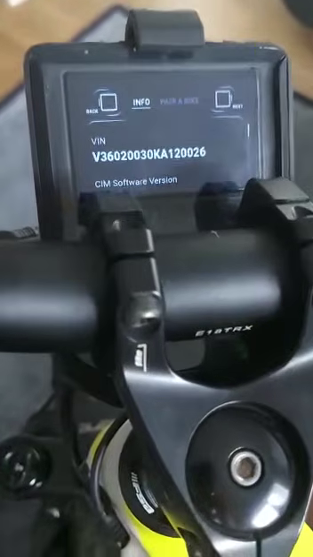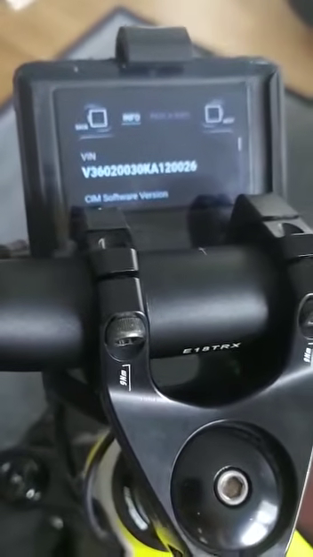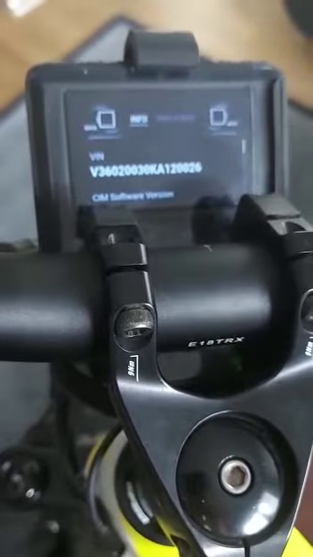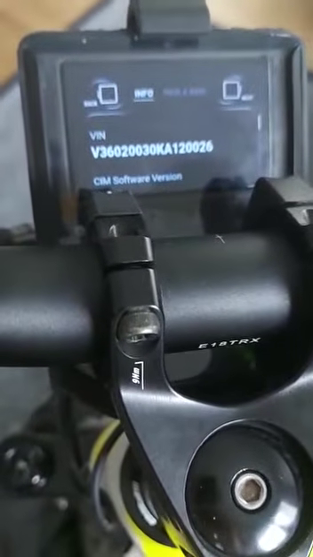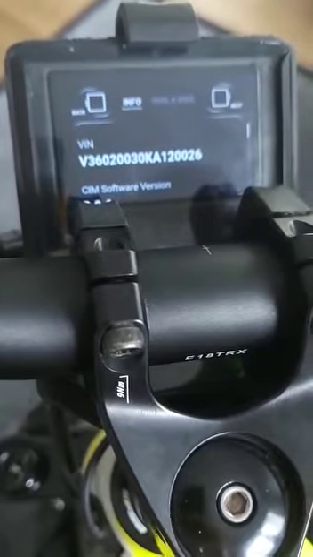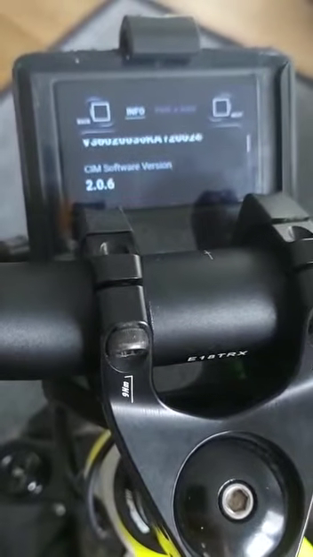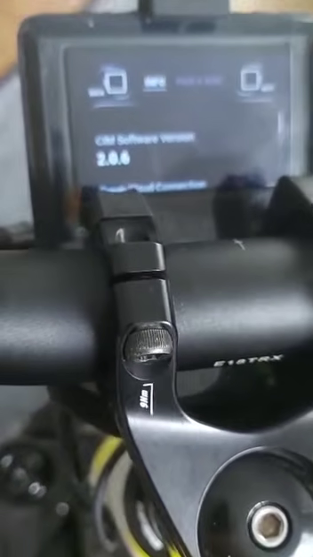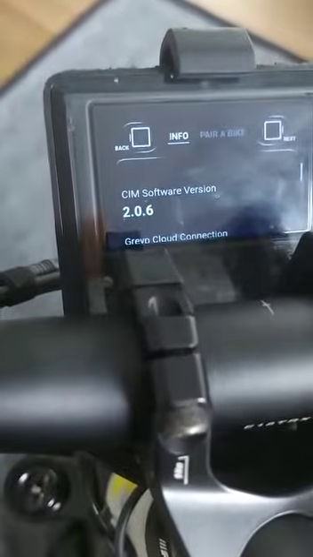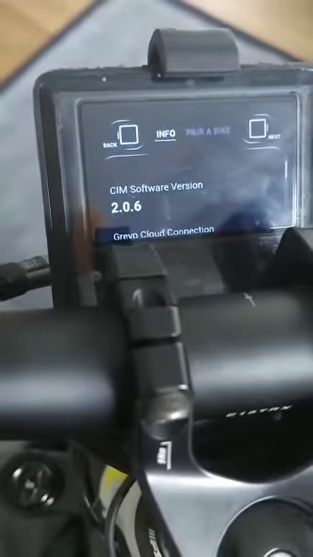The first information is the VIN number. That's the serial number of the bike, and we'll always need that information when you report some issue to us, so we could know which bike the issue is related to. The second information is CIM Software version. It indicates the software version installed on your bike.